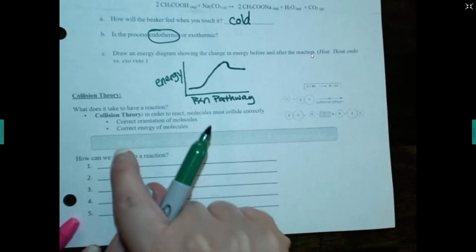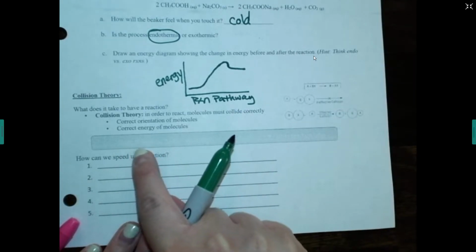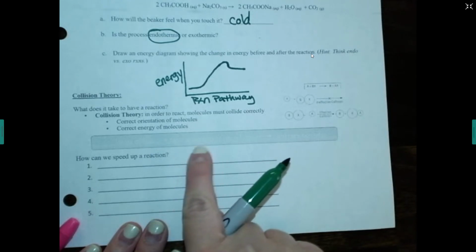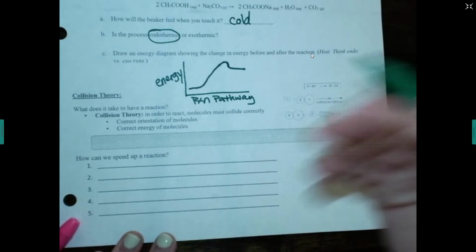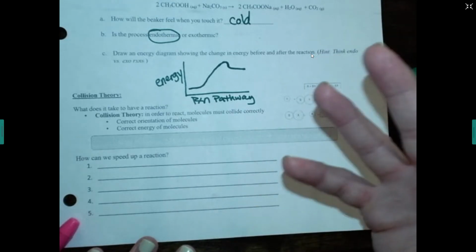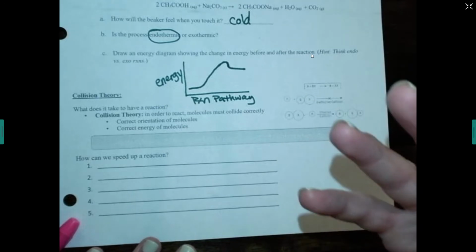Oh, this is really hard to read. You might be able to see it on yours. It says more collisions is more probability of correct collisions. Therefore, you're going to have higher reaction rates. So there are things we can do to try to get a reaction to occur or to occur more quickly.